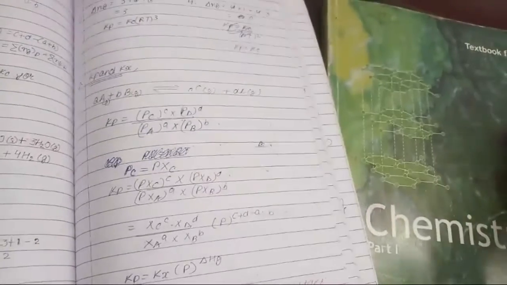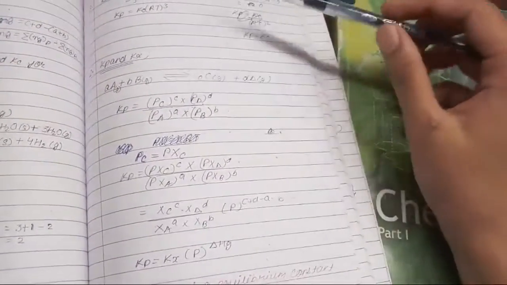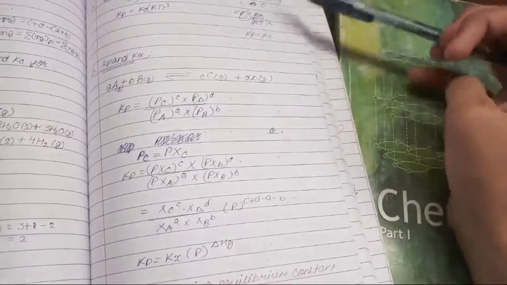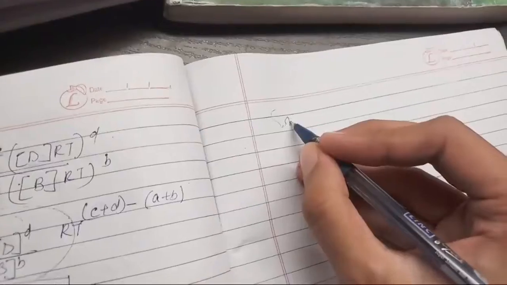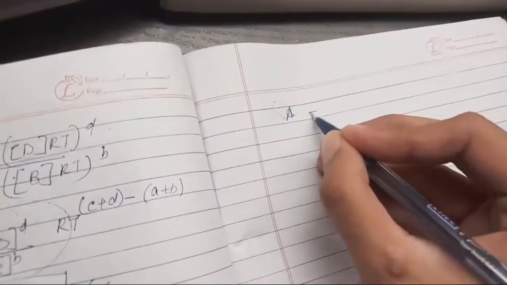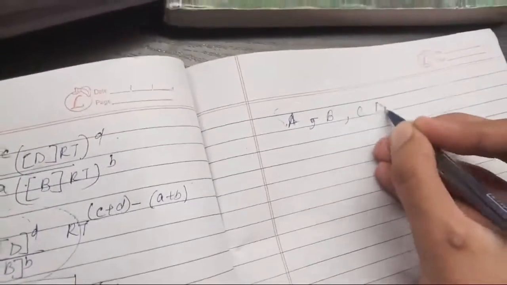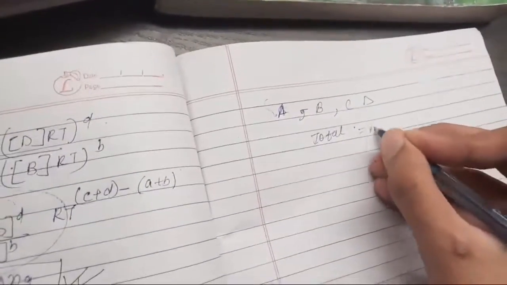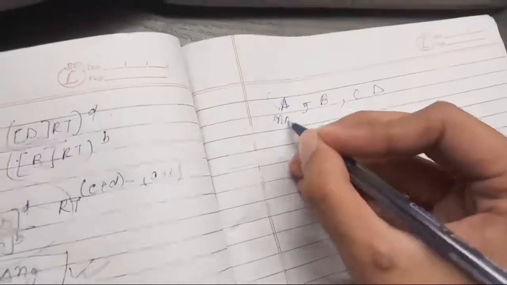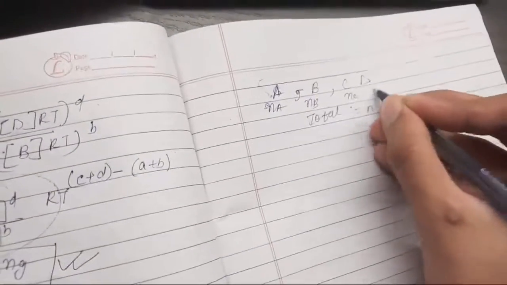P here is the total pressure. We know that for mole fraction, suppose there are 4 compounds A, B, C, D, total moles is N, and the individual moles are Na, Nb, Nc, Nd.